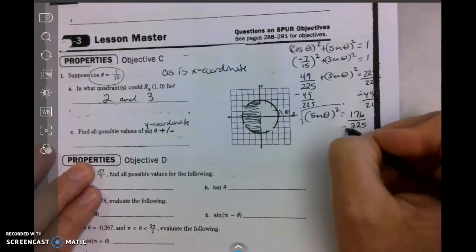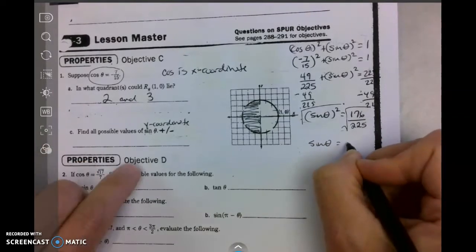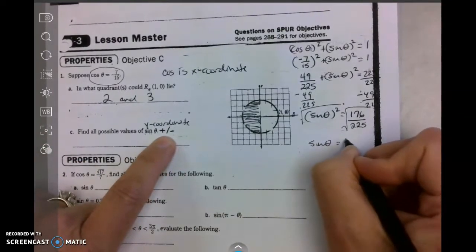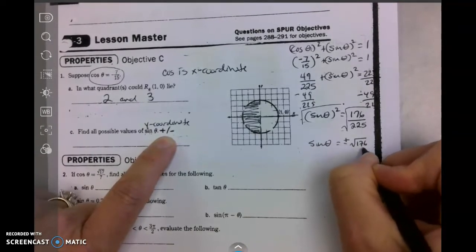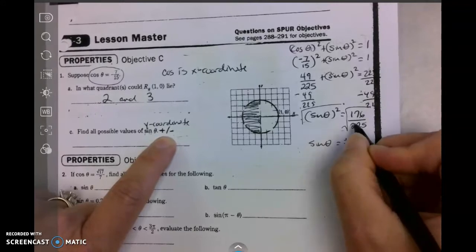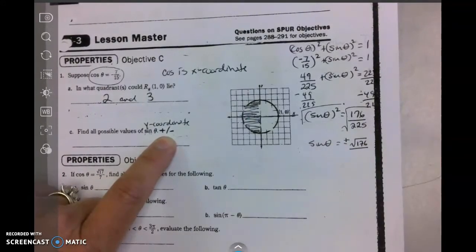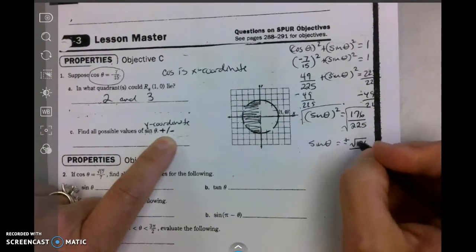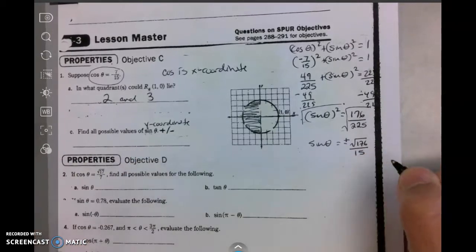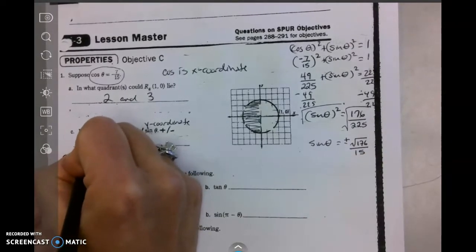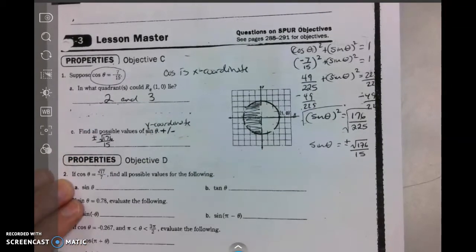When I take the square root, sine of theta is plus or minus. Do I want plus or minus? I do. And I get the square root of 176 over the square root of 225. The square root of 176, if you put it in your calculator, is not an exact value, so I'm going to leave that for right now. The square root of 225 is an exact value, it's 15. So one possible answer is plus or minus the square root of 176 over 15.